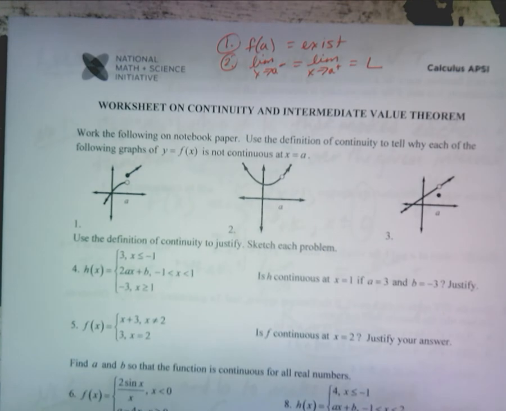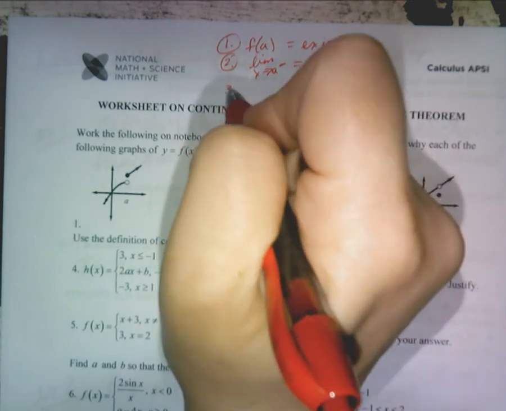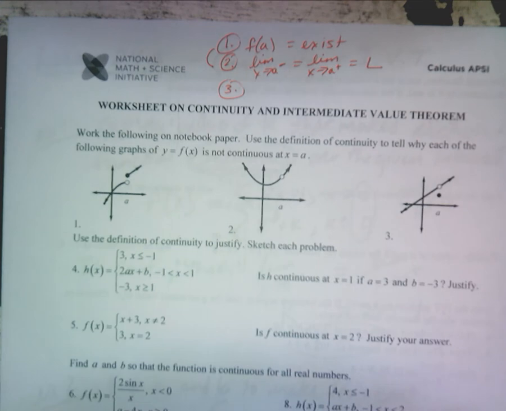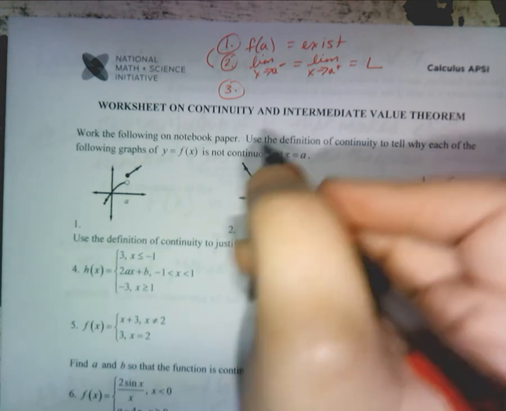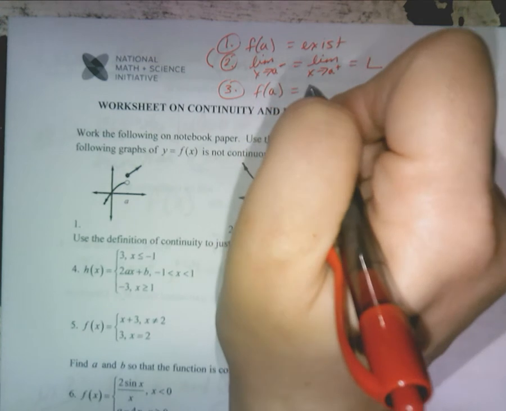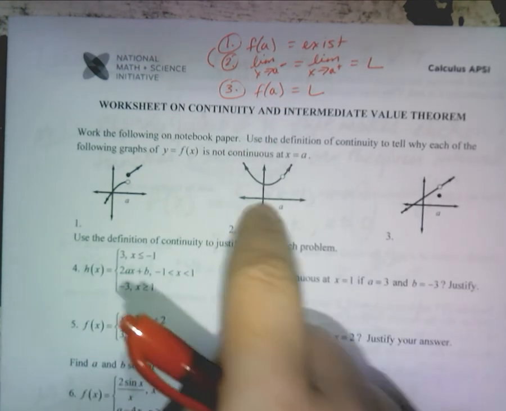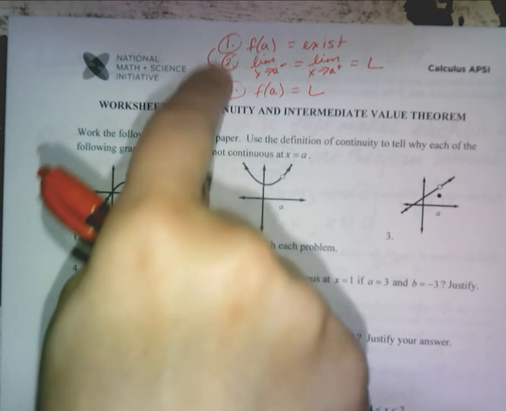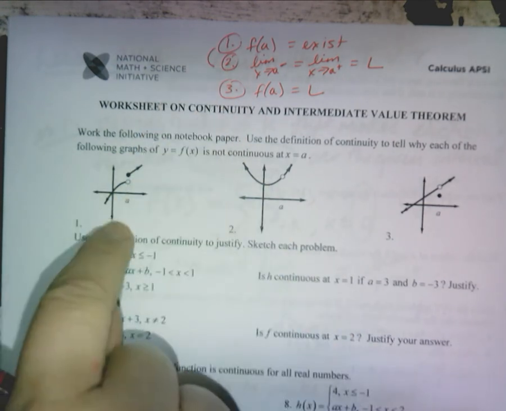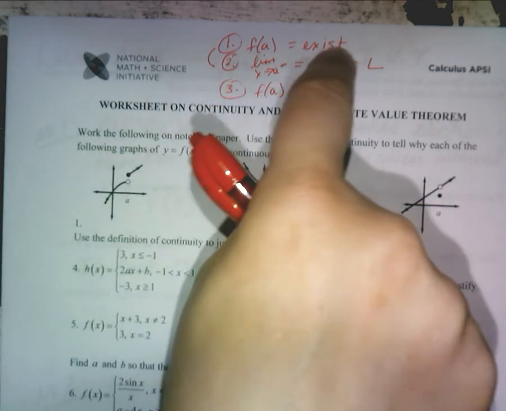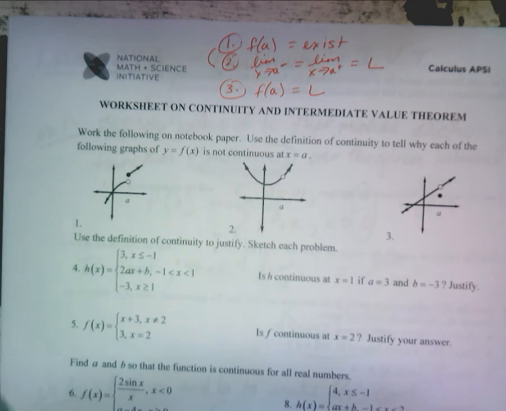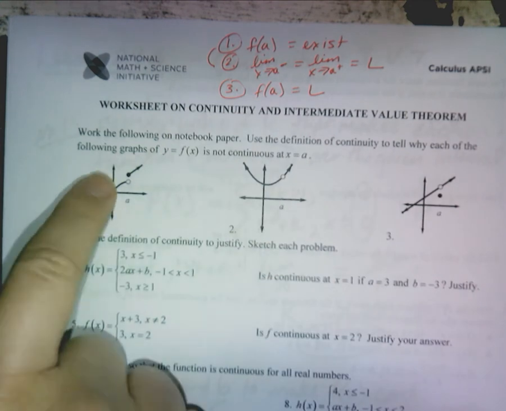I don't know, some number L. And step number 3, these two have got to be the same number. What you plugged in has got to be the same as the limits. The f of a needs to equal the L. So looking at these 3 pictures right here, by these definitions, where does picture 1 fail? Does it fail at number 1, number 2? Does it fail when I plug it in? If I plug in, do I have an answer?